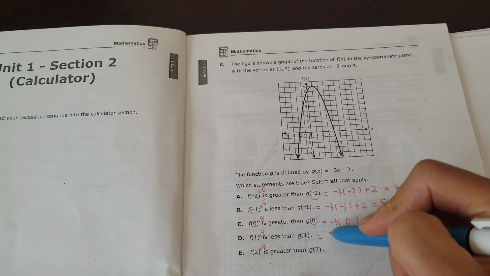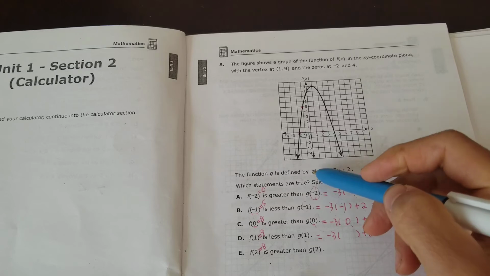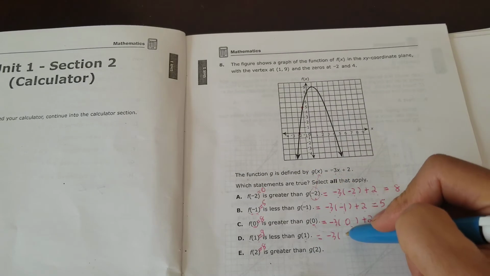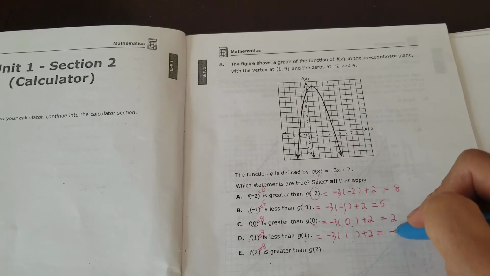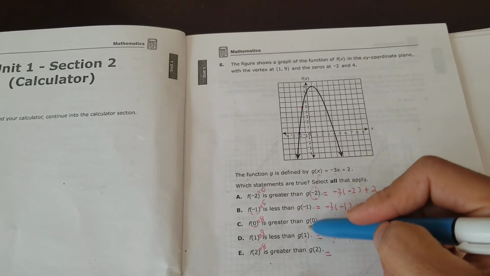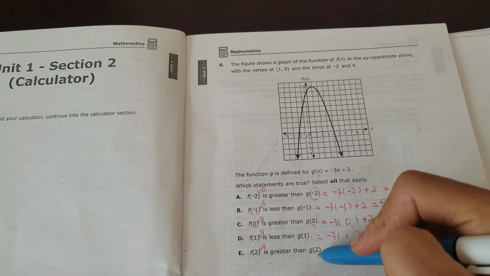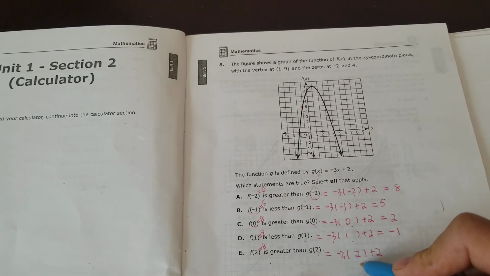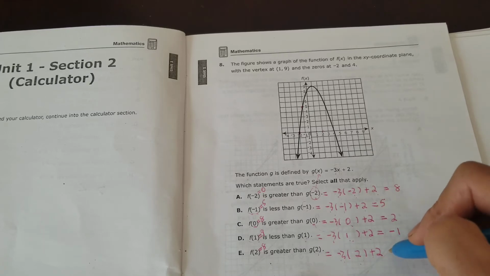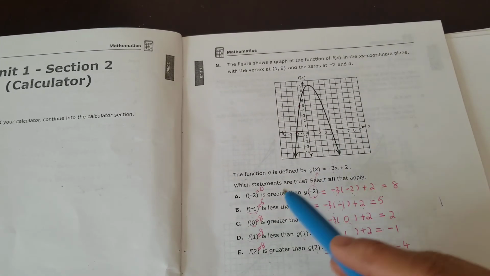And g of 1, again, negative 3x plus 2 is the given function of g. The value of x is 1. Negative 3 times 1 is negative 3, plus 2 is negative 1. One more: negative 3 times x plus 2, where the value of x is positive 2. Negative times positive, we have negative 6 plus 2, we have negative 4. Now we're done with most of the job. We just need to compare the values.